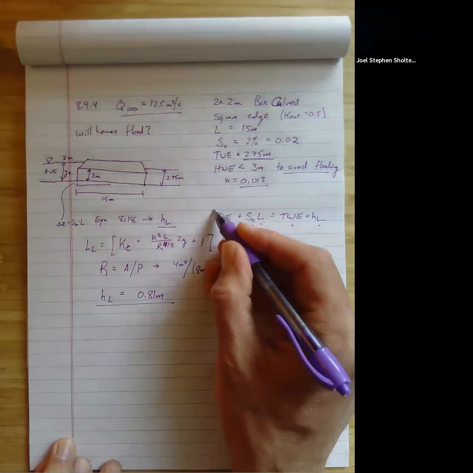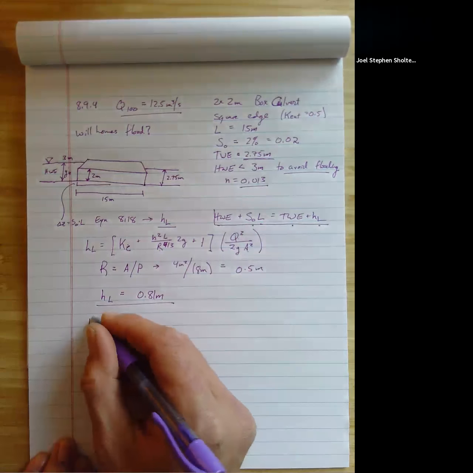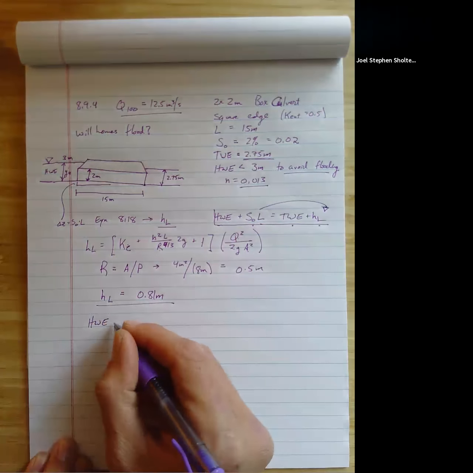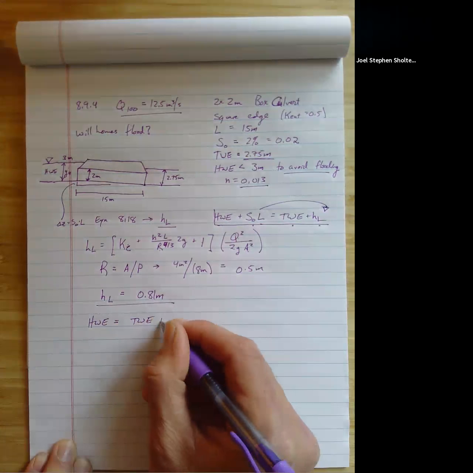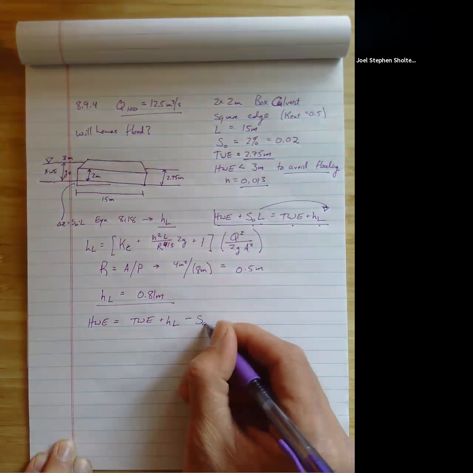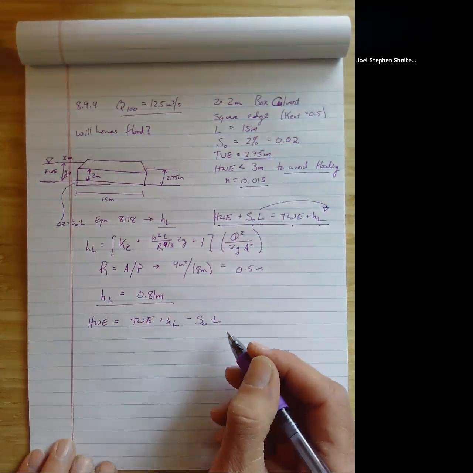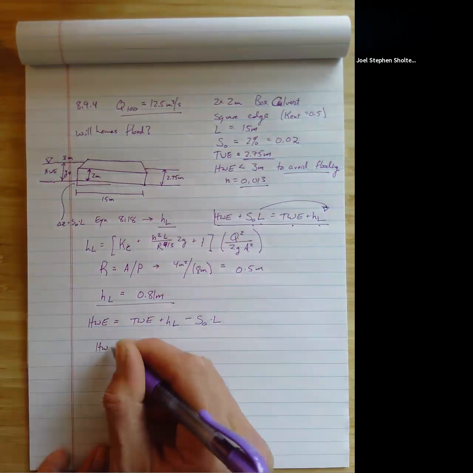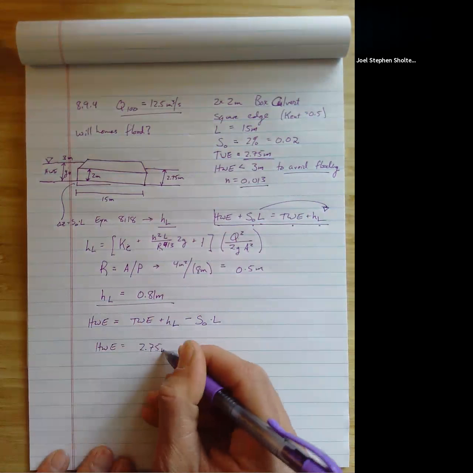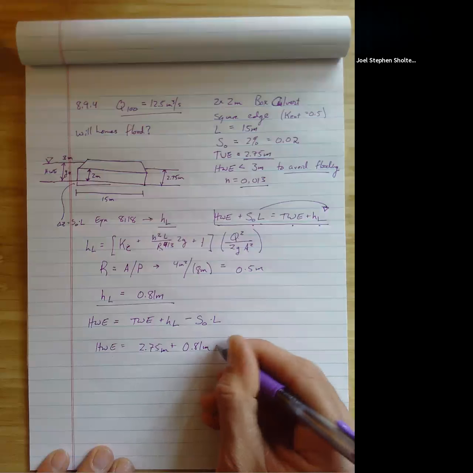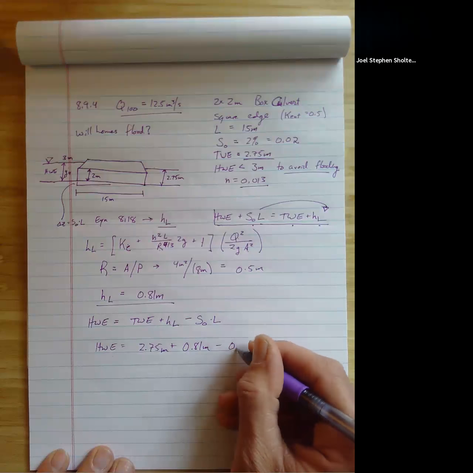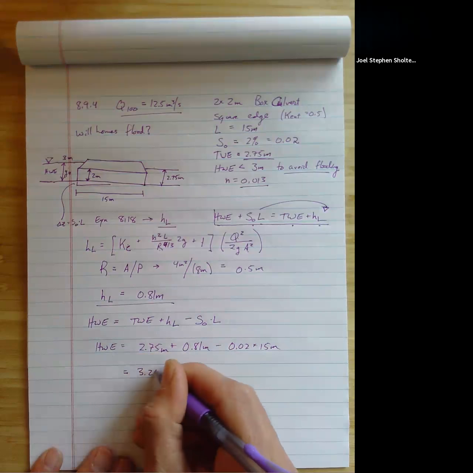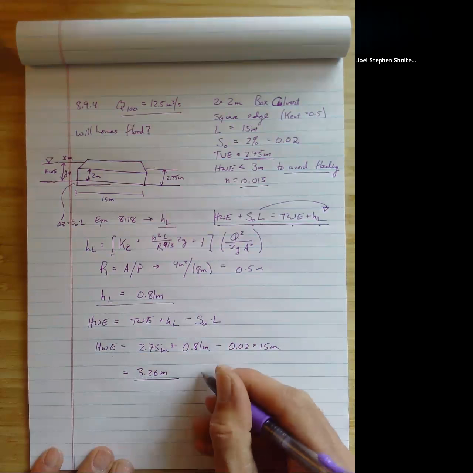Okay. So we've calculated head loss. Now we just go back to our energy equation and we say headwater elevation, we'll just bring slope times length over on this side, so that should equal the tailwater elevation plus our head loss minus the slope times the length, so that delta Z. All right. So headwater elevation is equal to 2.75 meters plus 0.81 meters for our head loss, minus the slope, which is 0.02 times the length, 15 meters, and we end up with 3.26 meters. So yes, we get flooding.